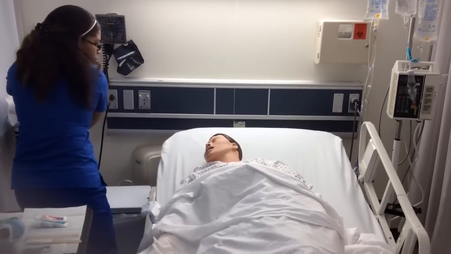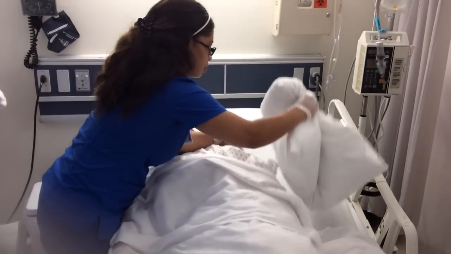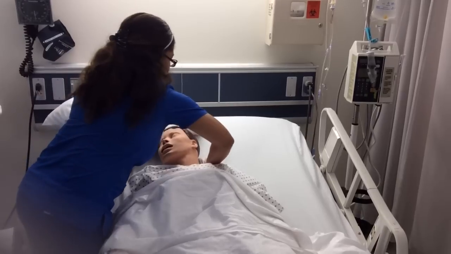Remove and dispose of supplies used. Position the patient back comfortably. Raise the bed rail for patient safety, and position the bed back in the lowest position.